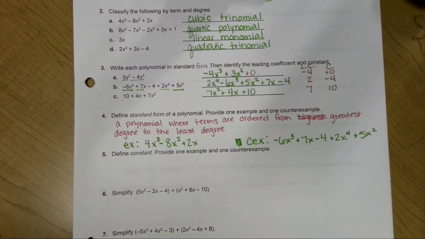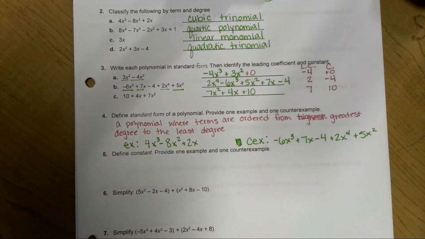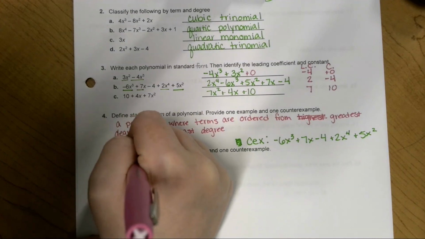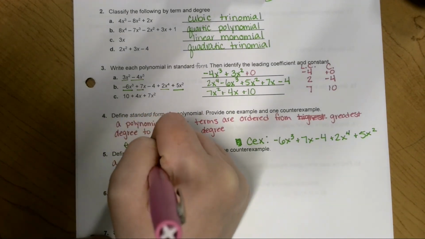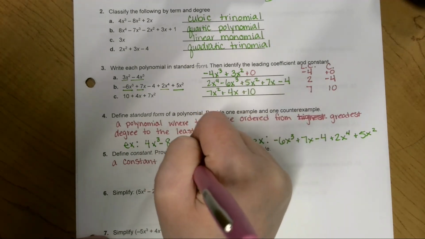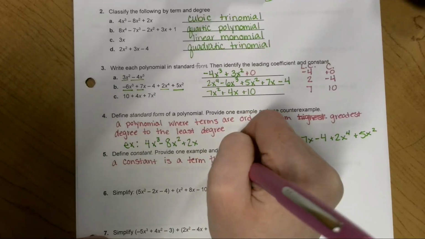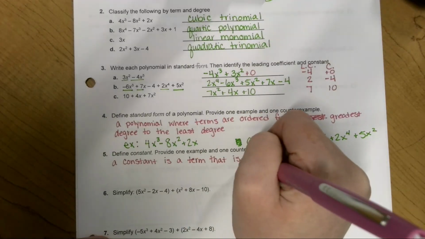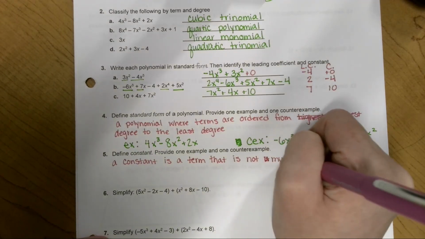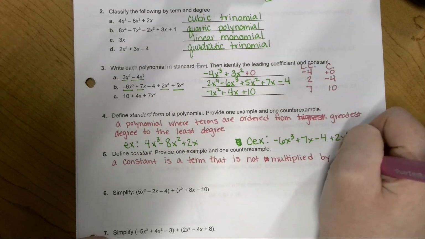All right, number 5, define constant. Provide one example and one counterexample. So a constant is a term that is not multiplied by a variable.